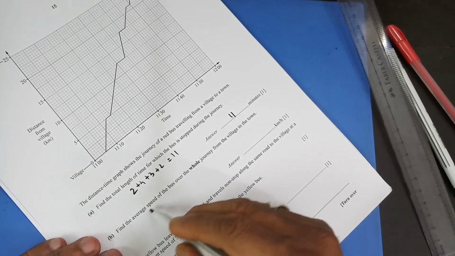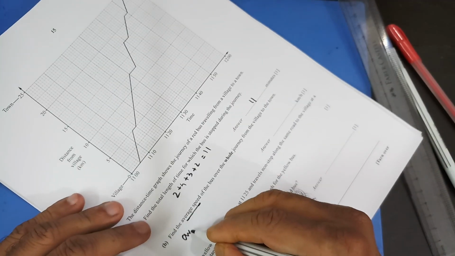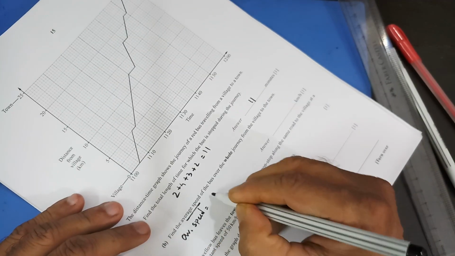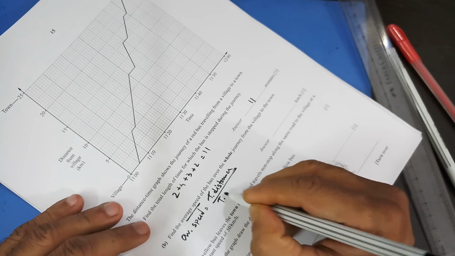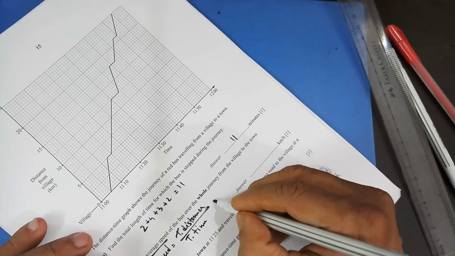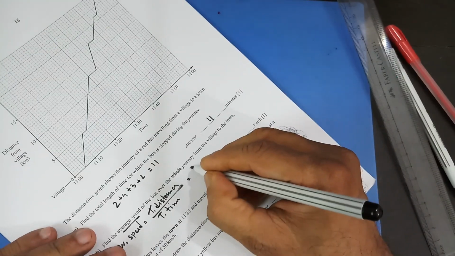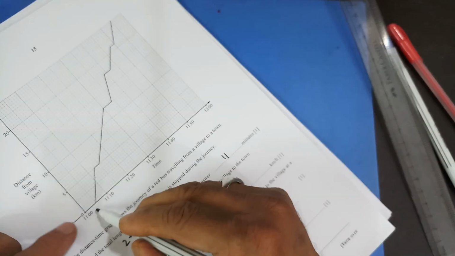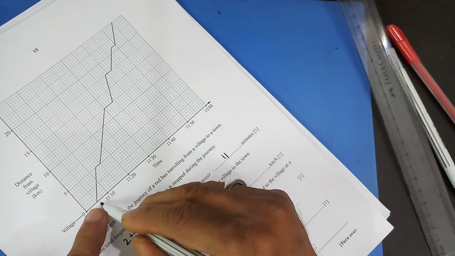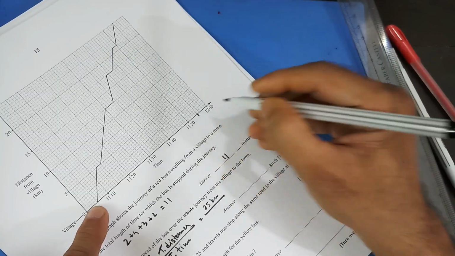Okay. Now find the average speed of the bus over the whole journey from the village to the town. So average speed should be total distance over total time. Total distance, we know that it's 25 kilometers. And then see that from here 11:05 to this one over here is 11:55.